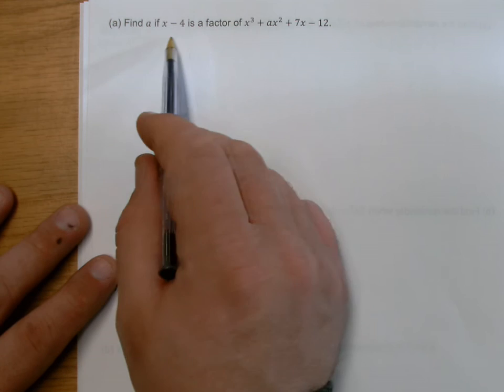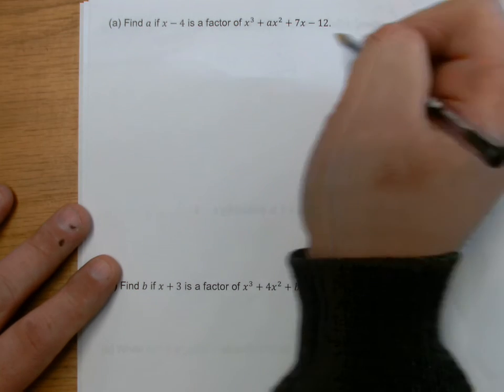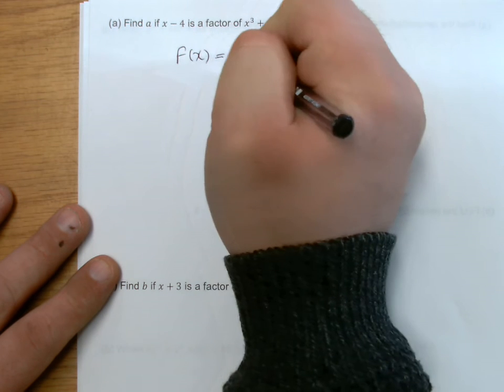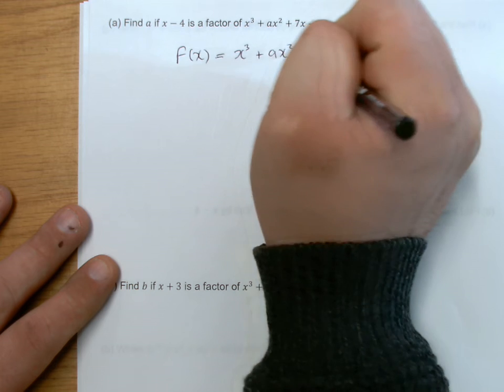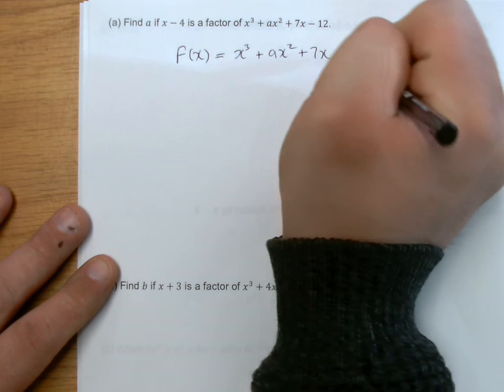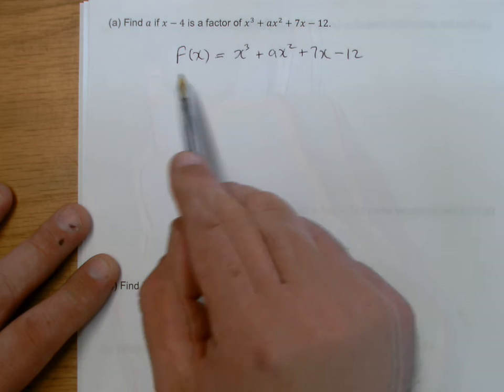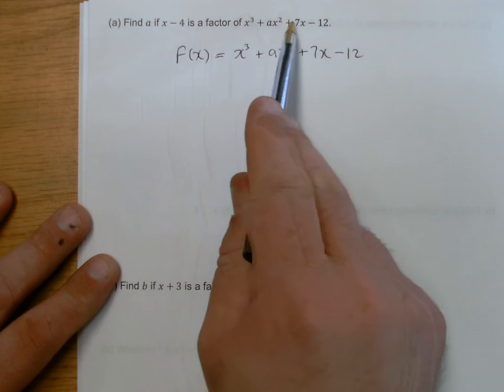Okay, find a if x minus 4 is a factor of x cubed plus ax squared plus 7x minus 12. So the first thing we should do is call this f of x. Okay, so f of x, the function of x, is equal to this polynomial here. Now we're told find a if x minus 4 is a factor of this.